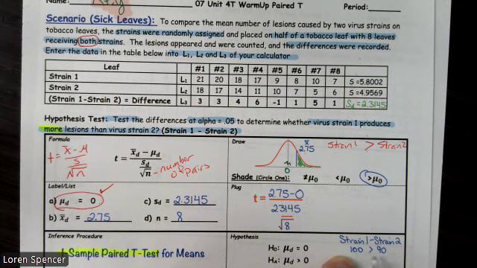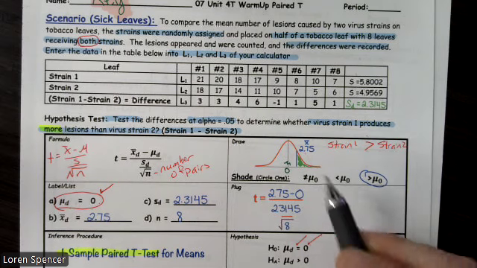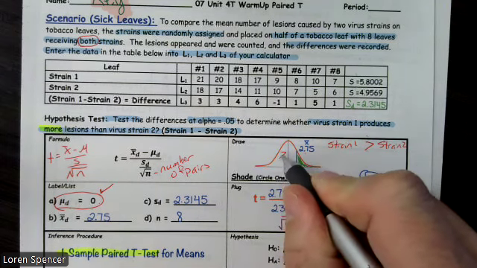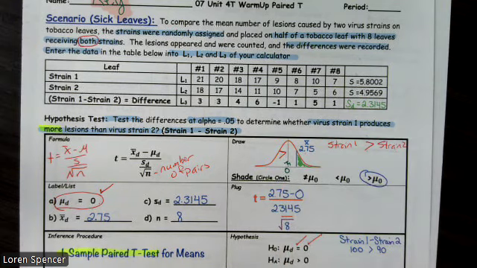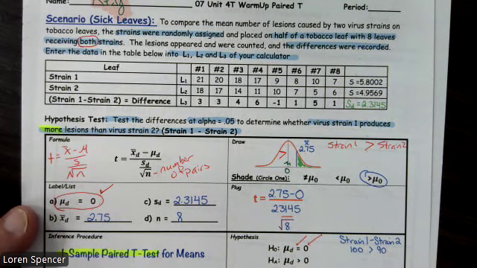They picked 100, and they said 100 is greater than 90 because they were expecting strain 1 to be greater than strain 2. All right. Once again, this will always be 0 for a paired test, and we know that for all hypothesis tests, this is equal to 0. And then this will match, except we have to have the correct inequality, which we said was greater than.